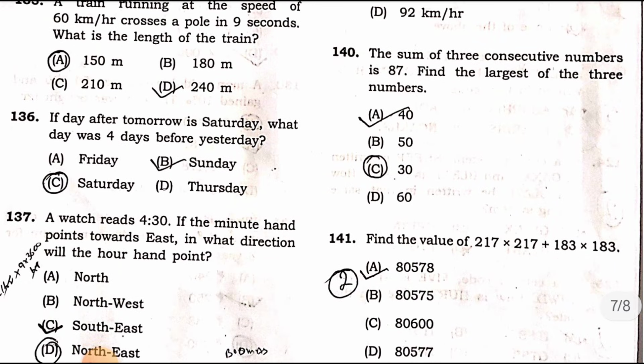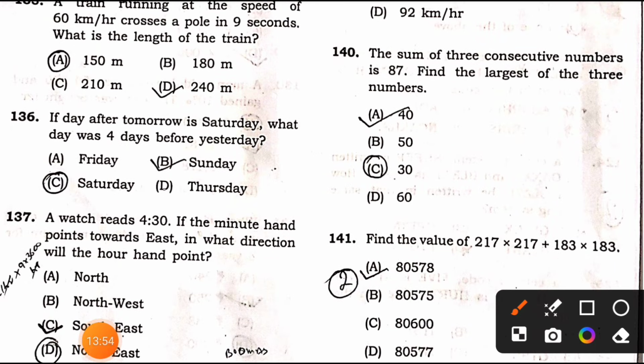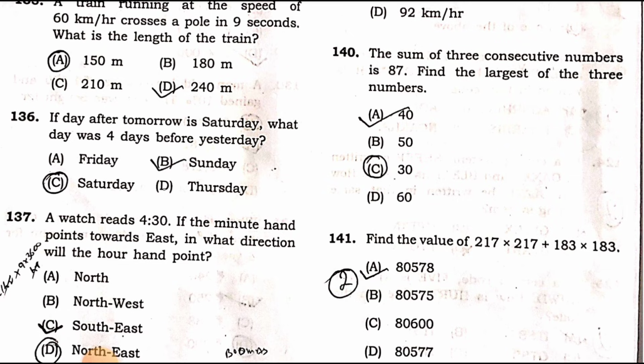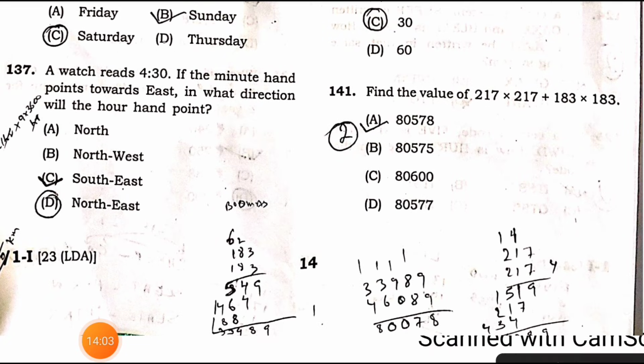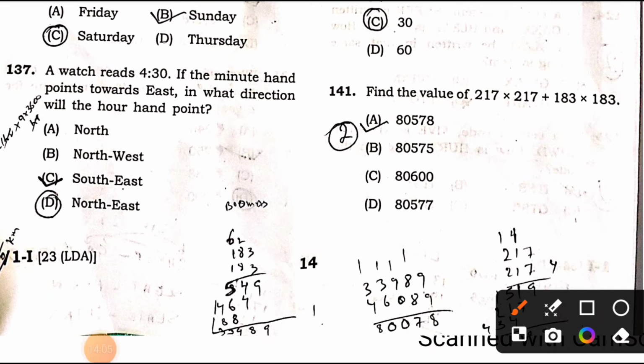The sum of 3 consecutive numbers is 87. Find the largest of the 3 numbers. Largest is C, 30. Find the value of 217 plus 183 into 183. Correct answer is A, 80578.